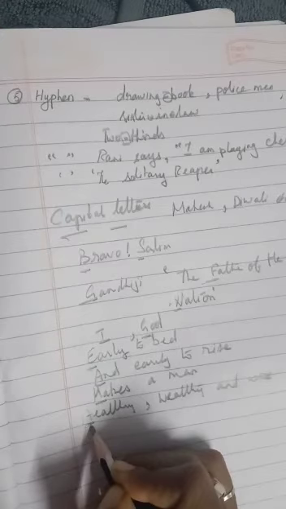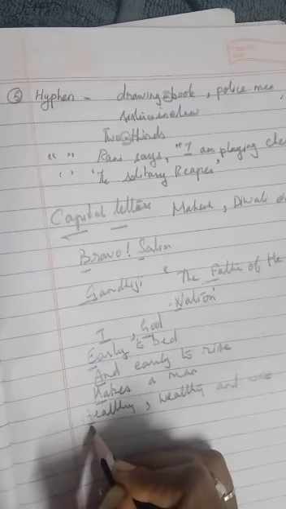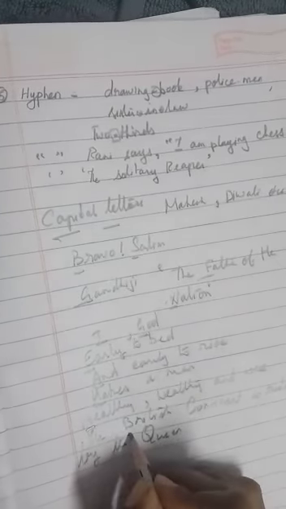Then the first letter of an adjective taken from a proper noun is written with a capital letter. For example, in the sentence, "The British continent is ruled by the Queen." Here when we say adjective, British is an adjective taken from a proper noun.